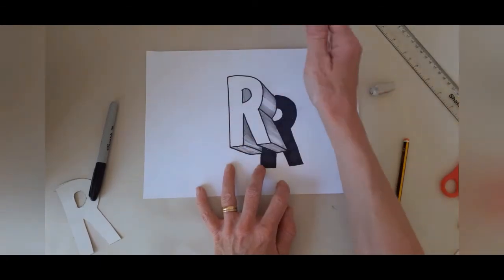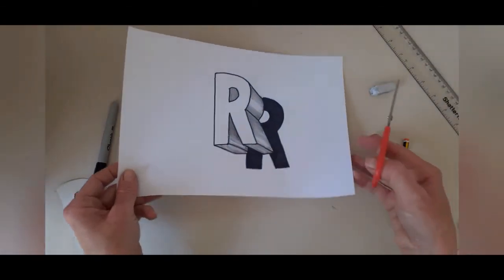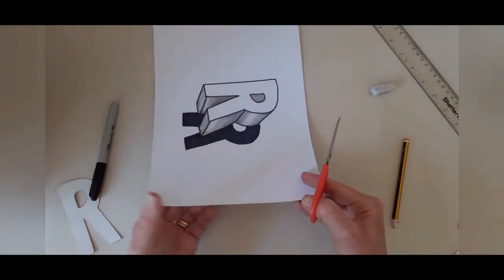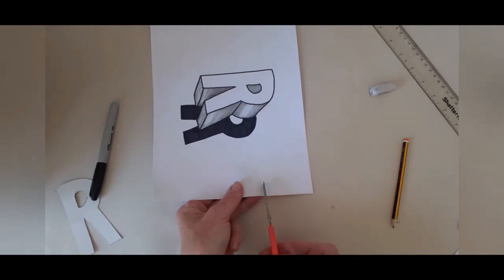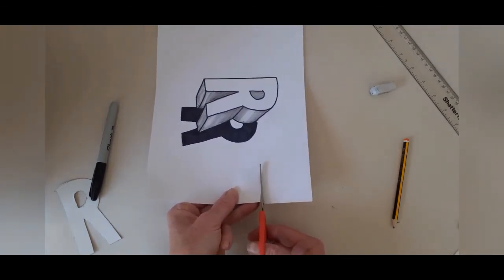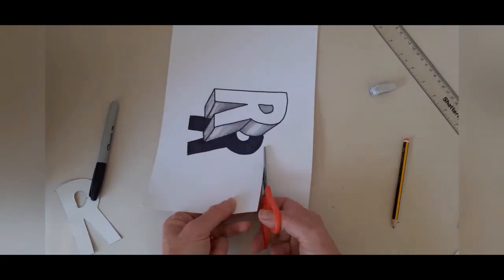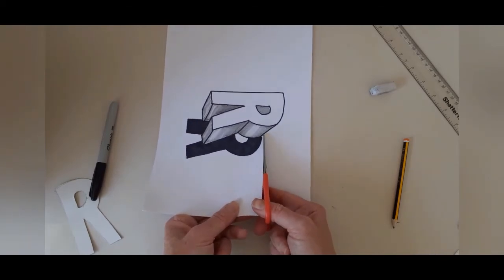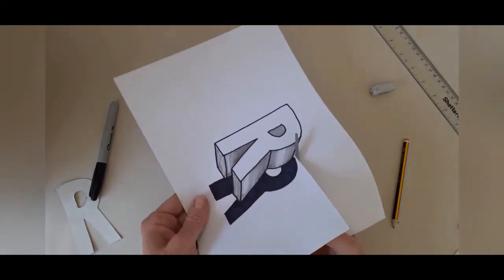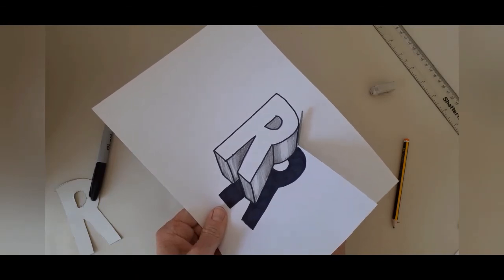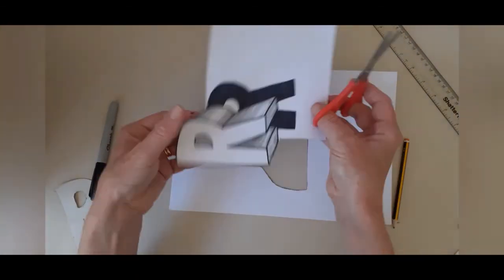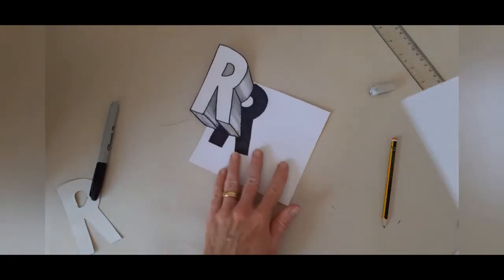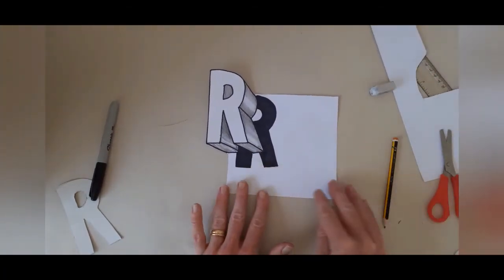There we go. And the final bit is to cut out your letter. So we're going to go in, kind of in line with where this bit pops up. And cut across. We don't want to cut the shadow, we just want to cut out the letter that's popping up. Like this. I'm going to follow that letter around like that. There we go. So our 3D letter is just about done.